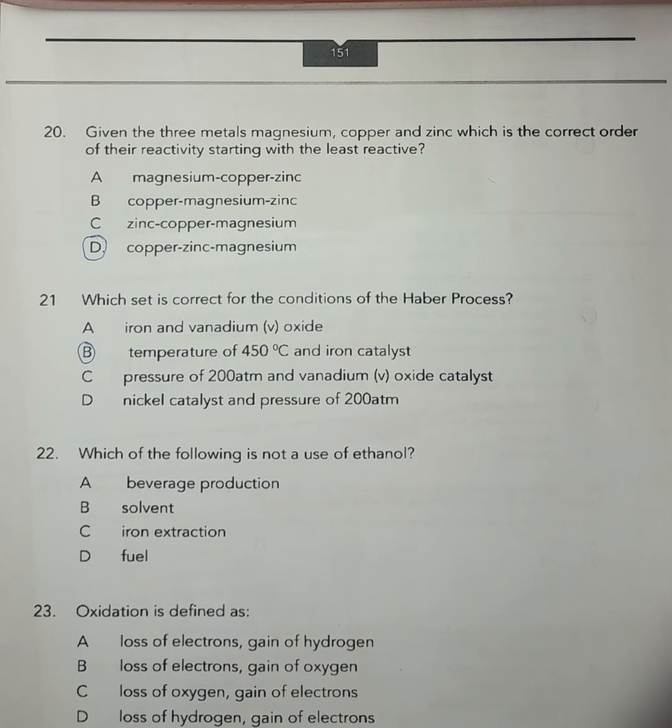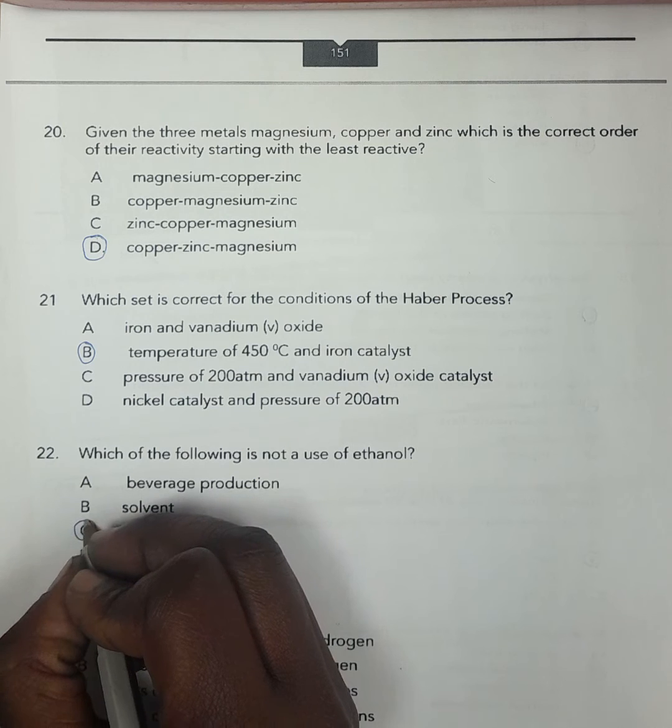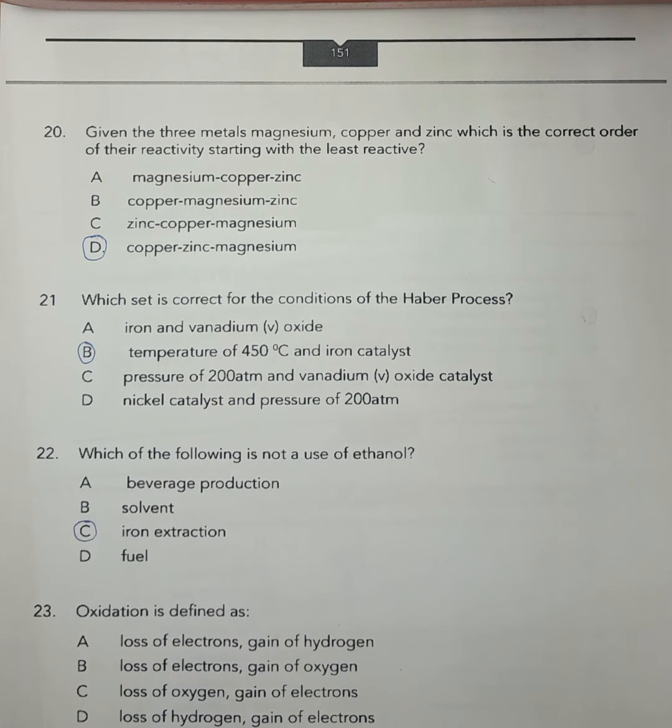Then number 22, which of the following is not a use of ethanol? The correct answer is iron extraction. In the iron extraction, we don't use ethanol, but ethanol is used in the beverage production. It is also used as a solvent. It is also used as a biofuel.